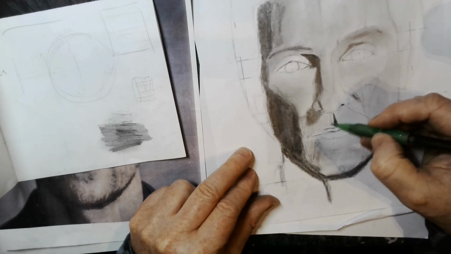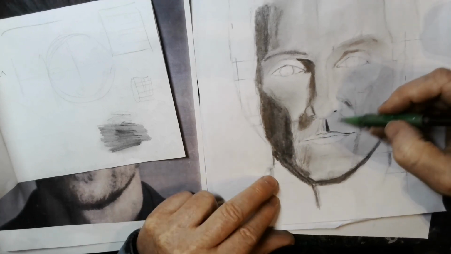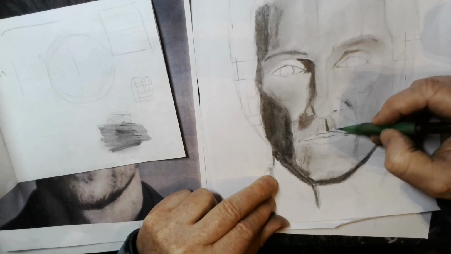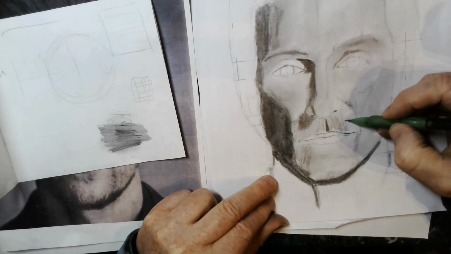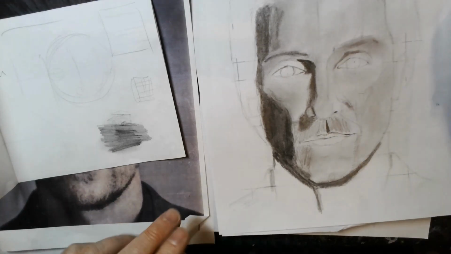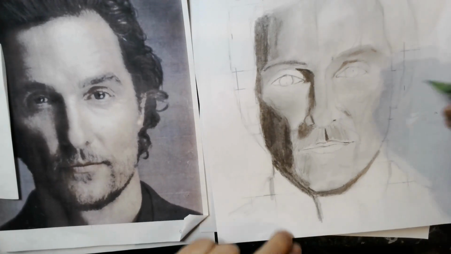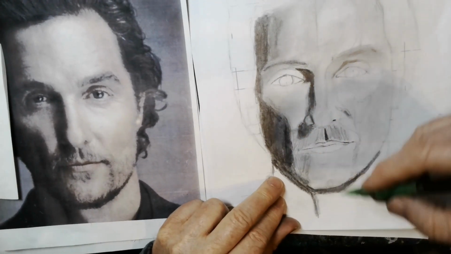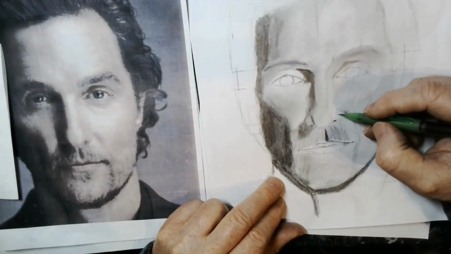Put in some base for his mustache. Don't worry, I'm going to show you how to do hair. I'm not going to do his hair now because it's going to be messy. I see some people put a piece of paper down. I don't worry about it because I know I'm going to do the shade in there, but I'm conscious of moving my hand across my work here.